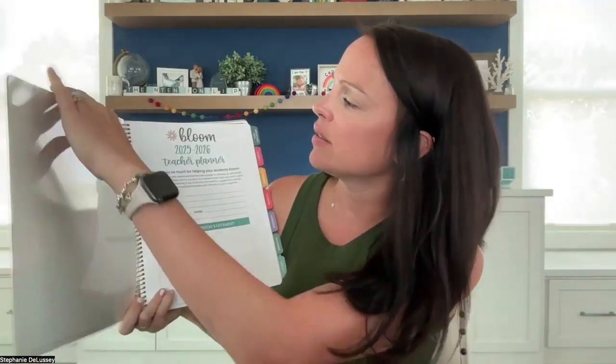Let's look at the next one, which is a Bloom planner. This is one that a lot of teachers always want me to review, especially last year and this year. I think they're becoming more and more popular, especially because they're cheaper than the custom ones like you can get at Plum Paper and Erin Condren and all of those. But let's take a look at it. So there is the front. So you could easily put something in here, change out the cover if you wanted, which is really nice.